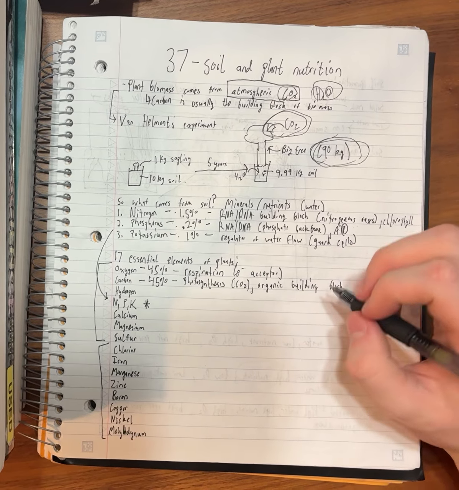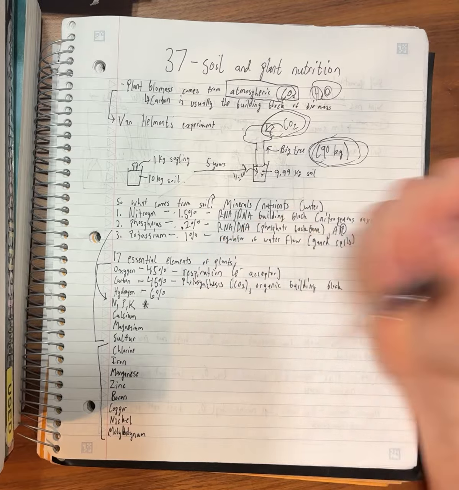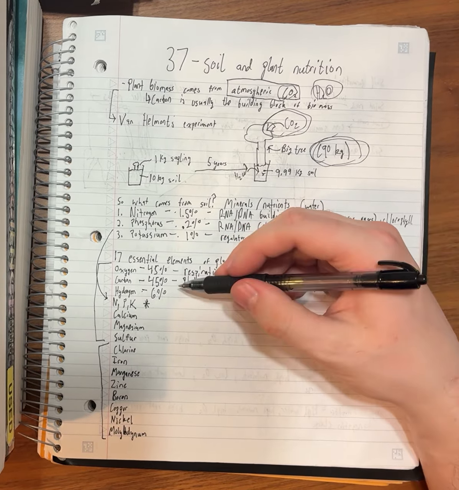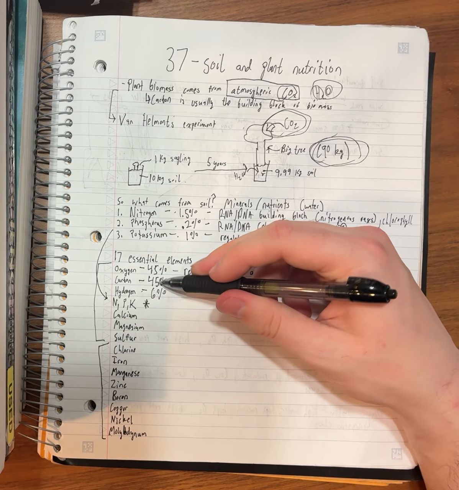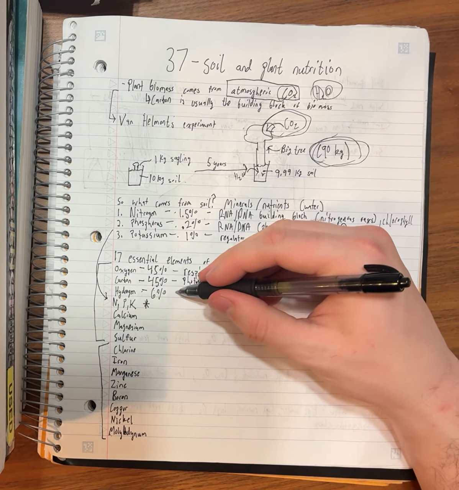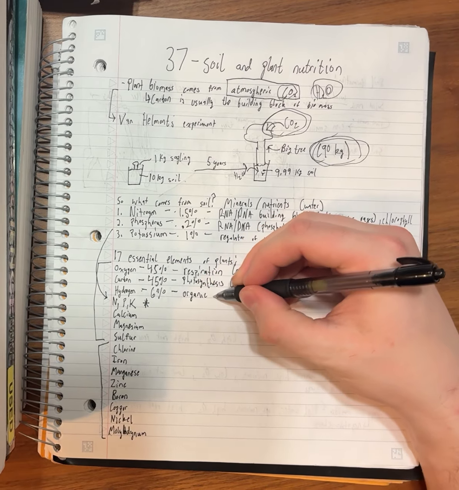And then hydrogen, first of all, is much less. We're dropping down to 6%, which is not much. So hydrogen is about 6% of the biomass, and hydrogen is going to be really important as an organic building block.